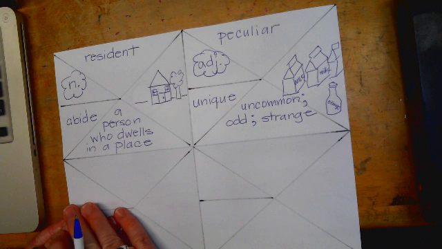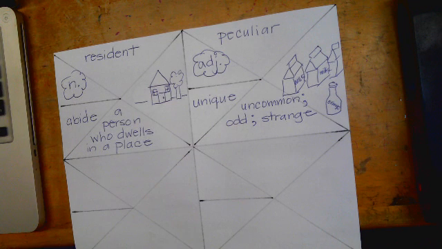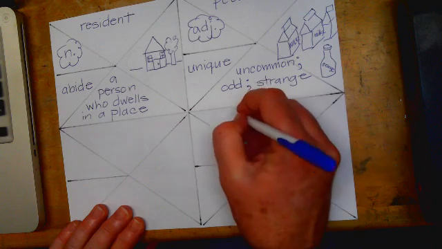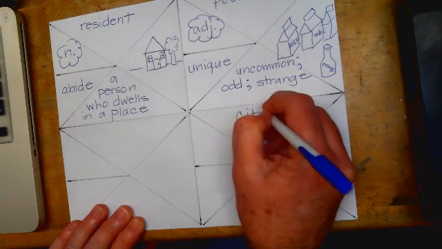Because that's just one of a kind. So something peculiar is something that stands out. It doesn't match everything else. It's an outlier. In math, the word for that is outlier.